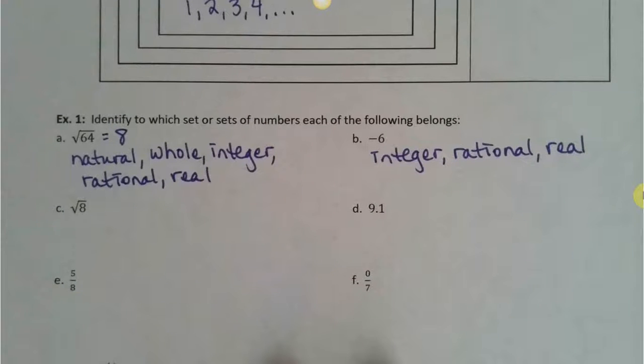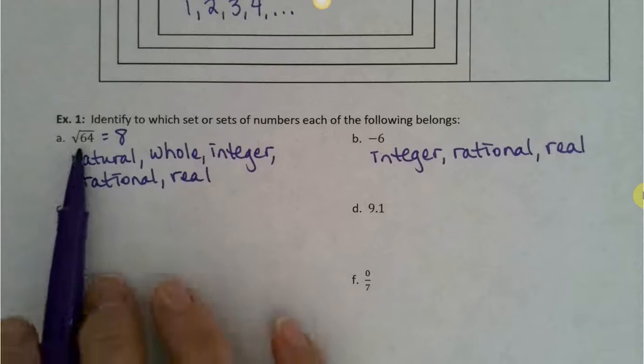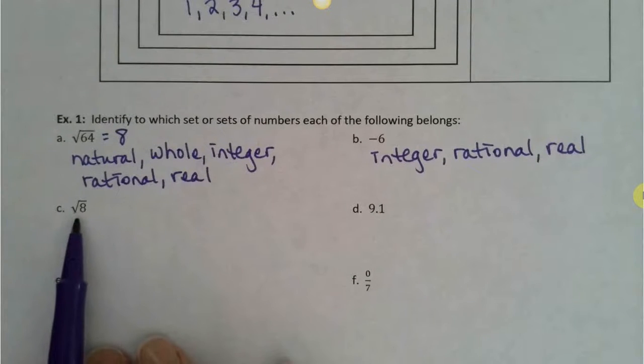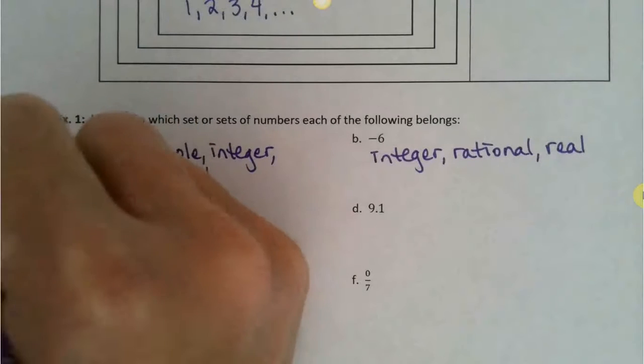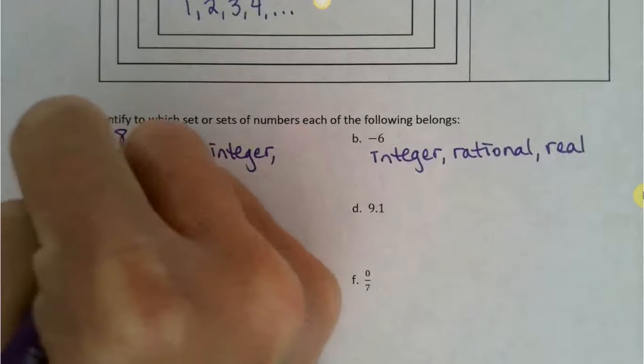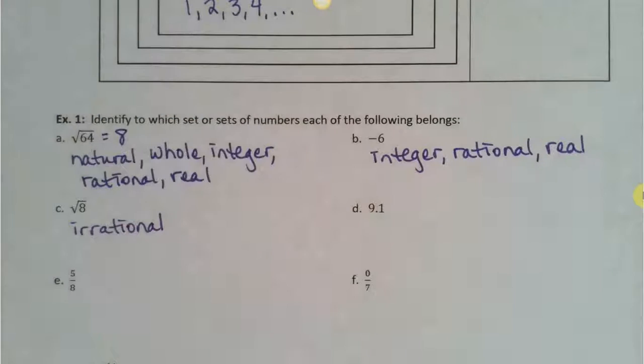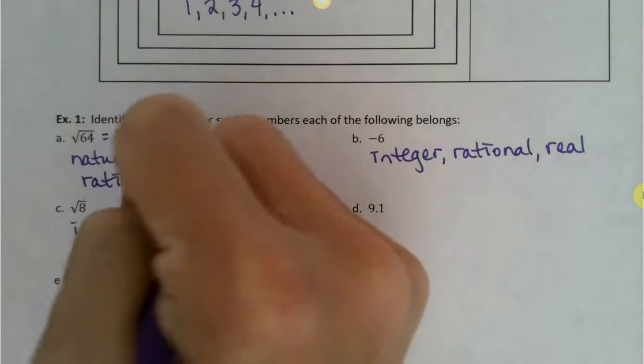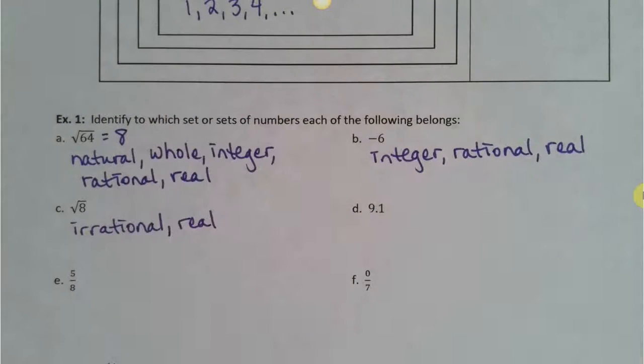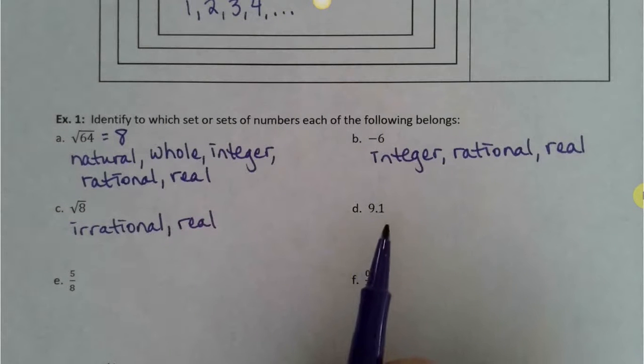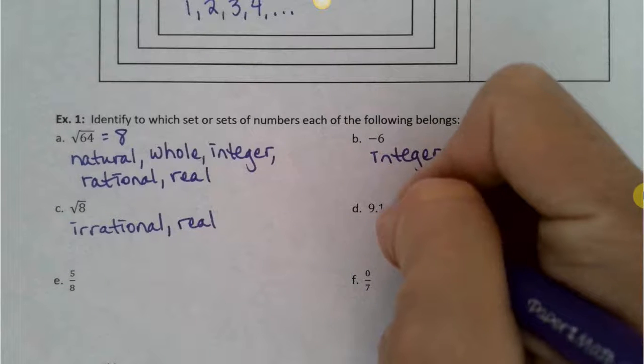The next one is the square root of 8. Now, unlike the square root of 64, the square root of 8 does not simplify to a nice, pretty natural number. So this gives us an example of an irrational number. But still, that makes it a real number as well. 9.1 is a terminating decimal, which means we can write it as a fraction.